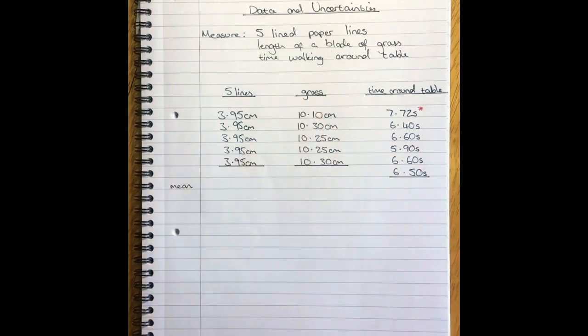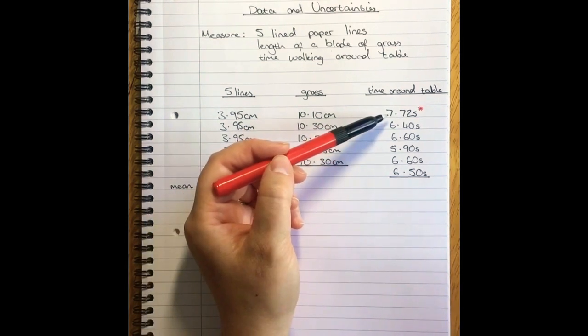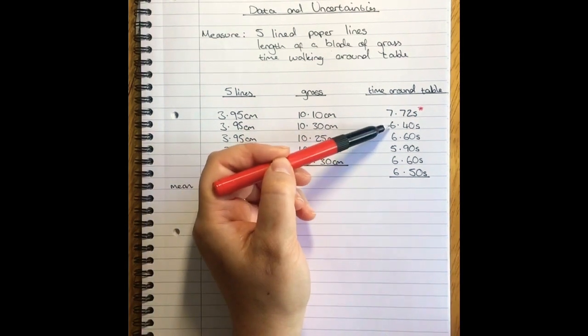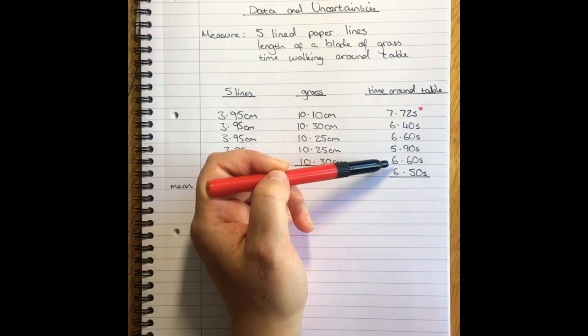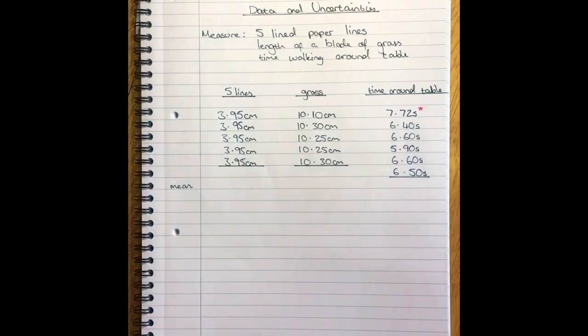Now let's just have a little look at what I've done with that data. So the first measurement I made of myself walking around my table was 7.72 seconds. But then you can see in the 4 repetitions afterwards, I got a significantly shorter time. Now this can happen quite a lot when you make measurements, folks. You get better at taking the measurement. You get more certain about where to start and stop your measurement. You get better at carrying out your experiment.